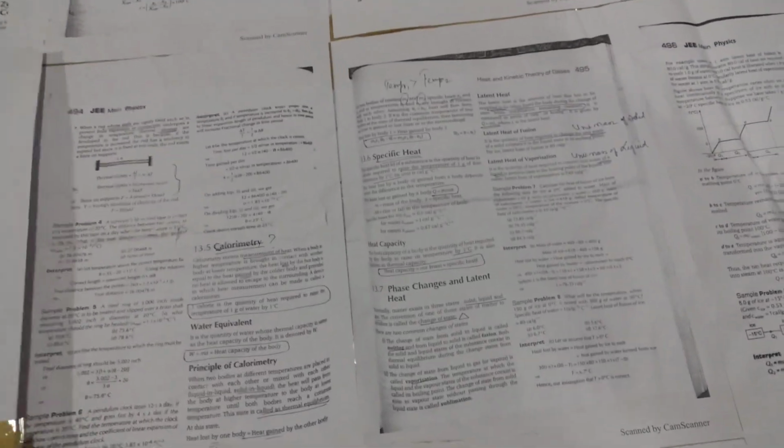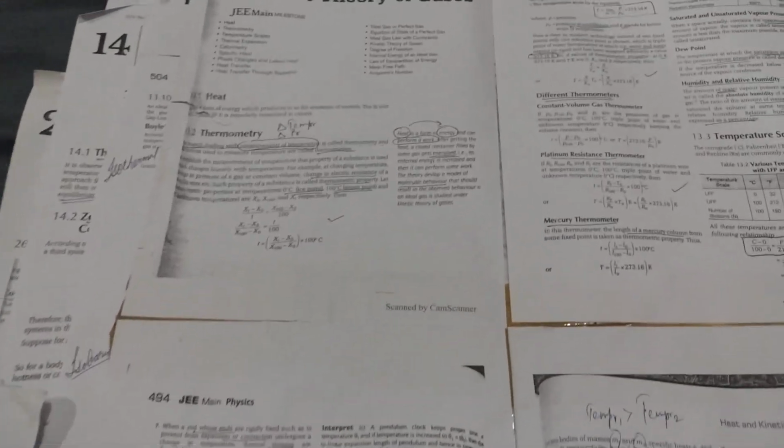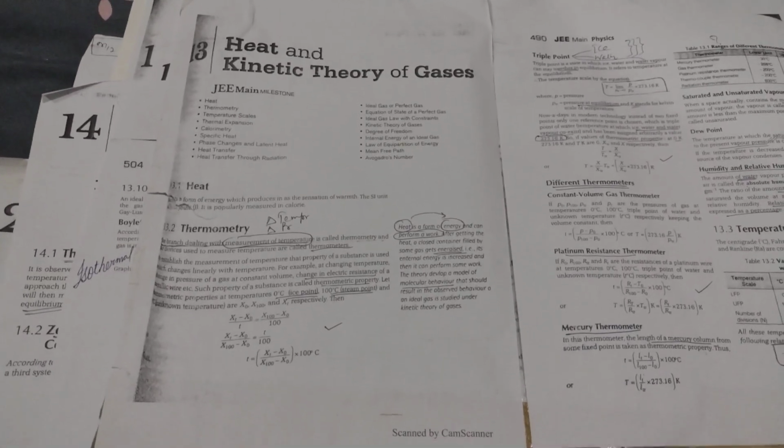So this technique was very effective, and I am sure the student will score very well, because you have all the notes in front of you in big, I would say poster type of thing, right? So you see this heat and kinetic theory of gases. So here you can see that formulas have been written, marked. Okay, you can see all these things were done.